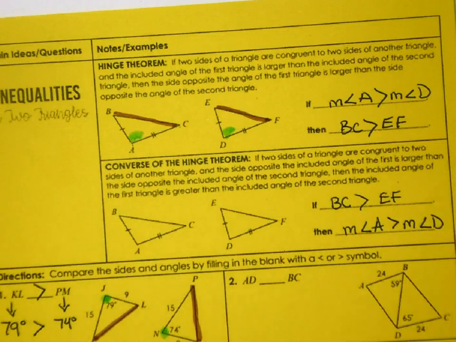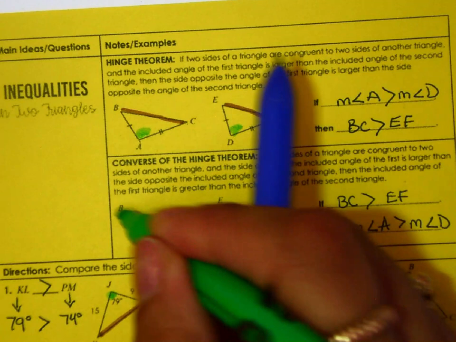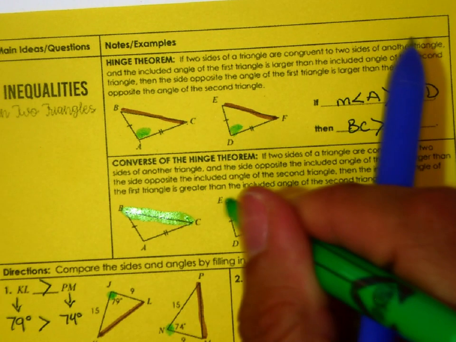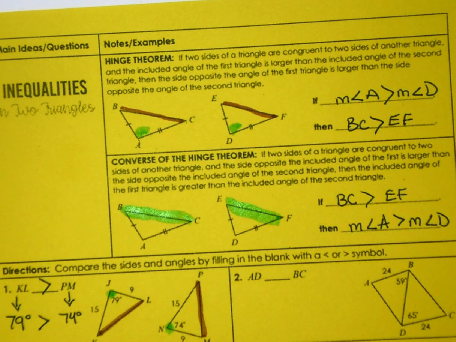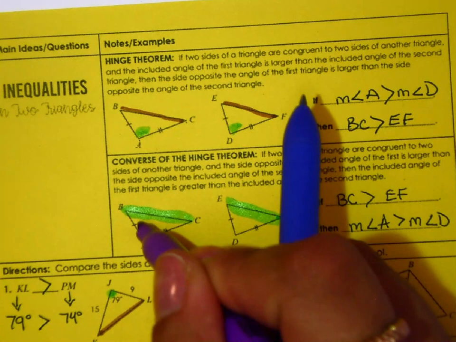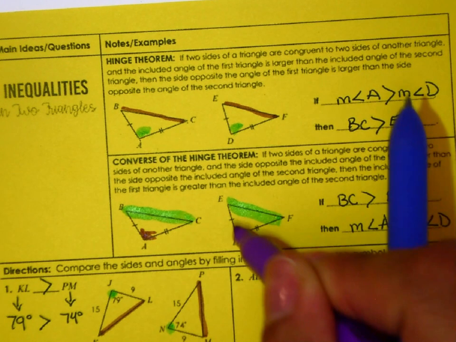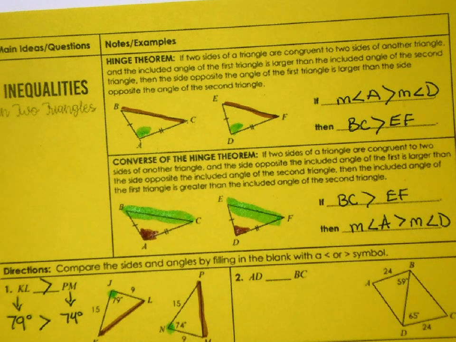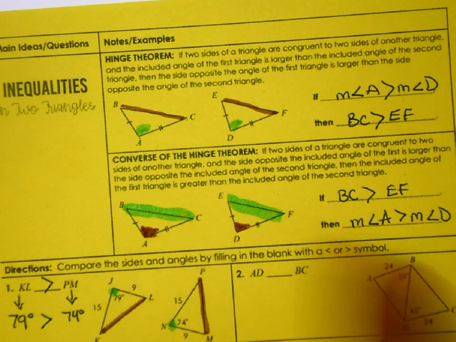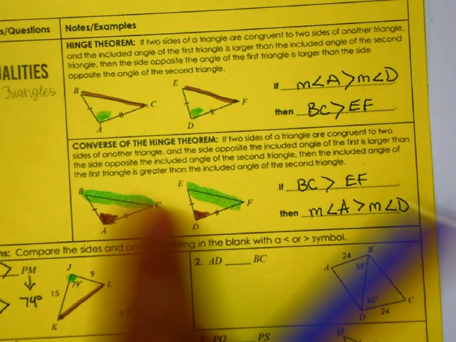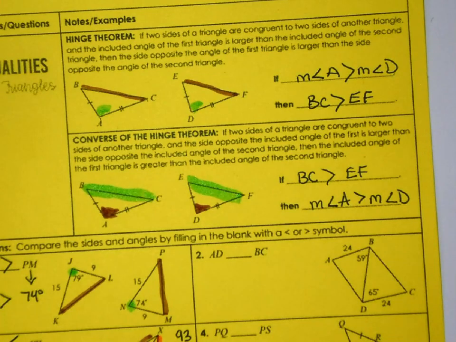This is the opposite. If you are given the side lengths and they're telling you this side length is longer than this side length, then we're going to assume the angles are the same thing. If this is the biggest, then this is smaller. So this is greater than that, just like the side length is greater than that.